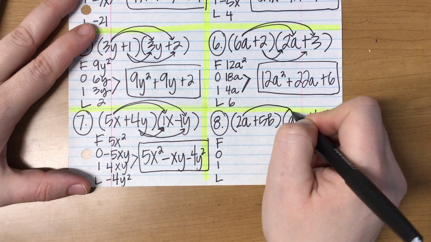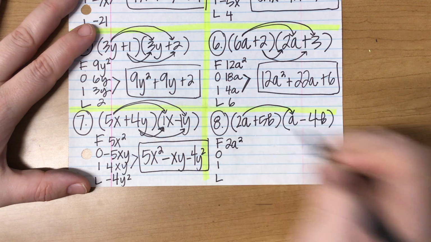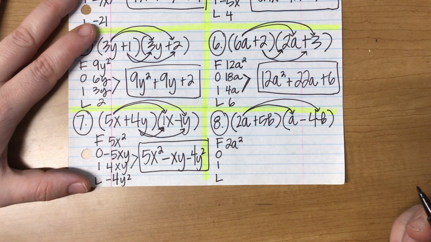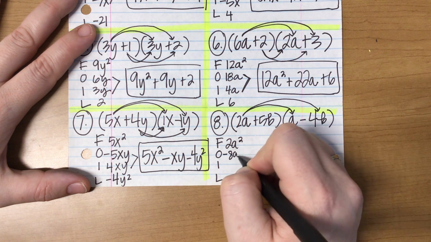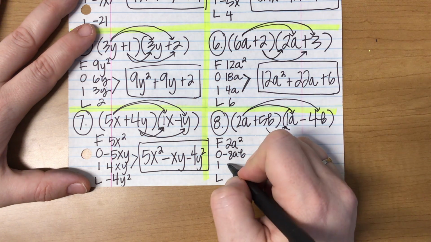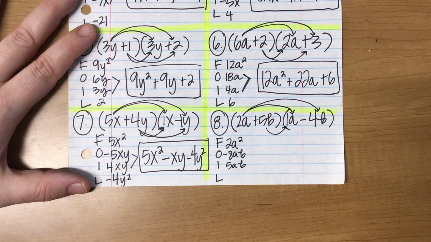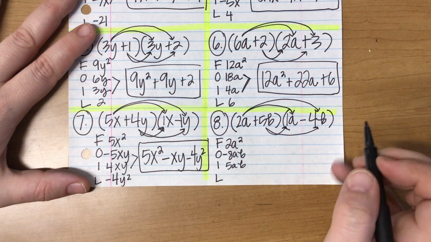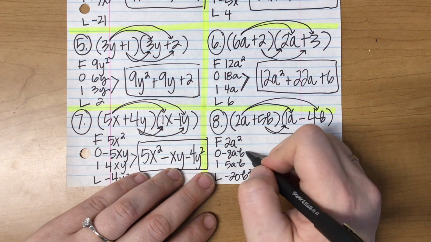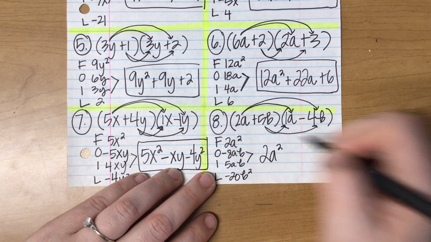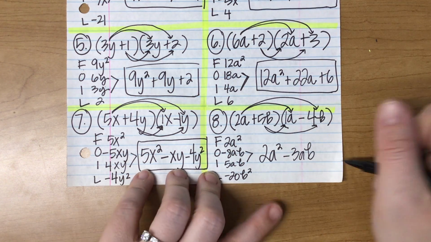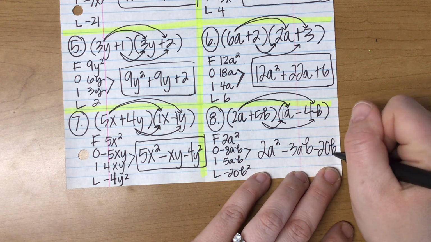All right, so 2a times a is 2a squared. 2a times negative 4b is negative 8ab. 5b times 1a is 5ab. And 5b times negative 4b is negative 20b squared. Like terms in the middle. 2a squared minus 3ab minus 20b squared.